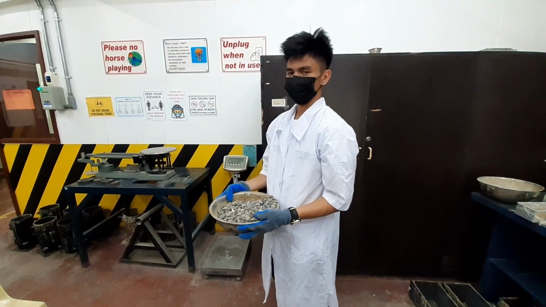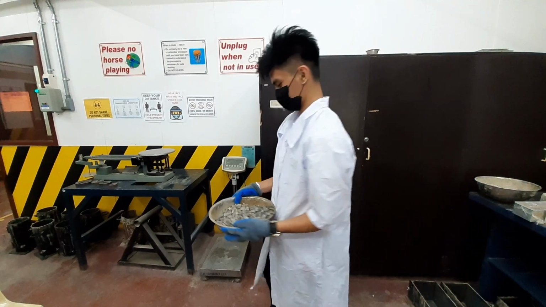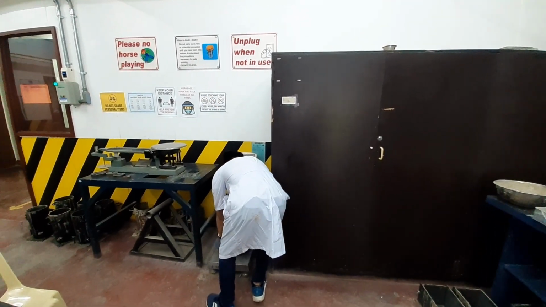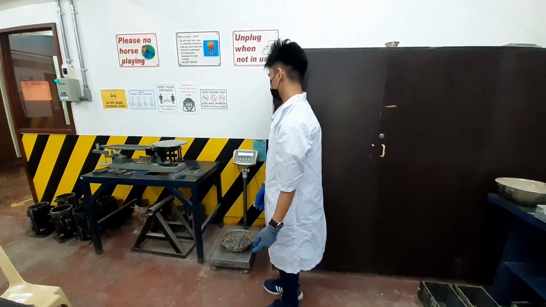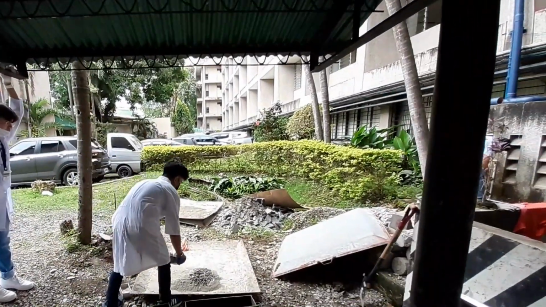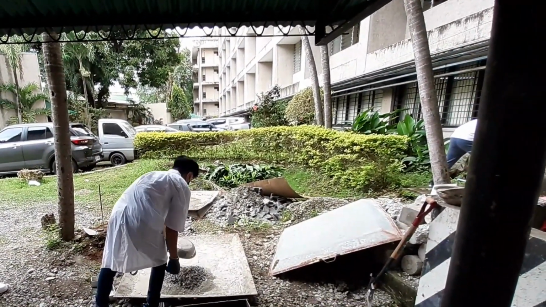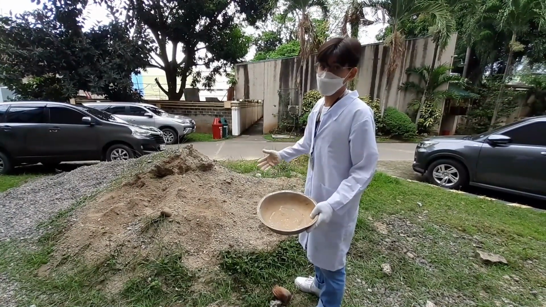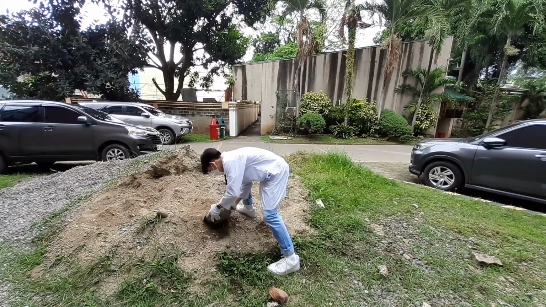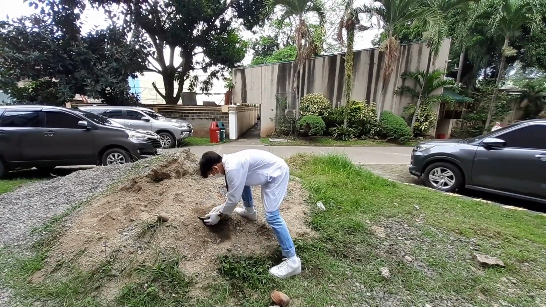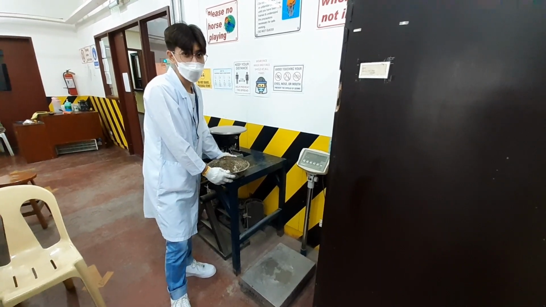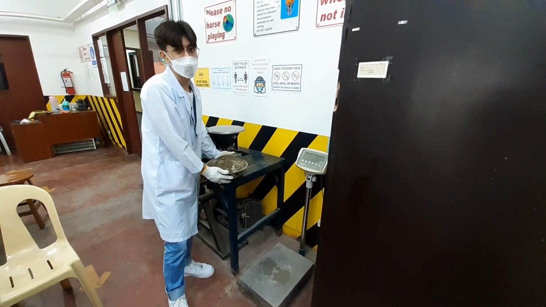But we need to wait first for increased accuracy for the mixture. Now we're going to get sand for the mixture. So we're going to measure this so that the amount of the weight is accurate to the mixture.